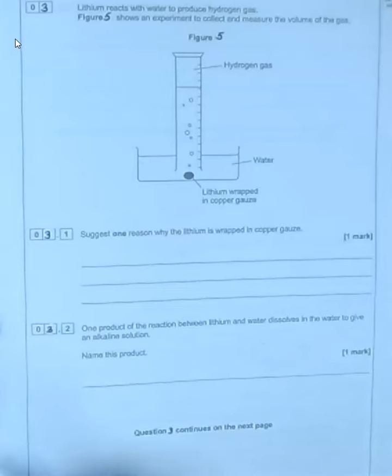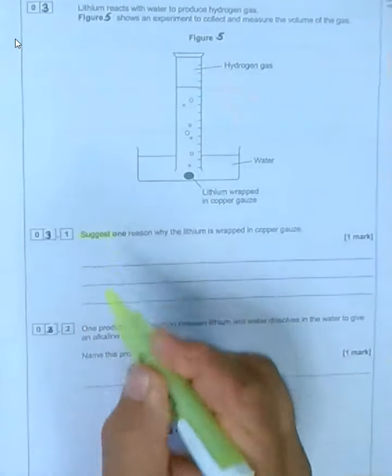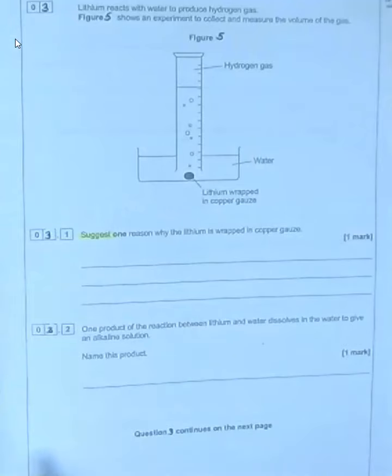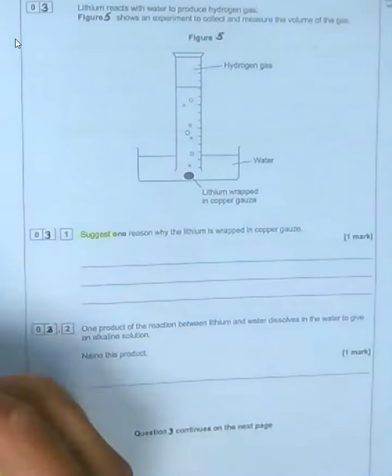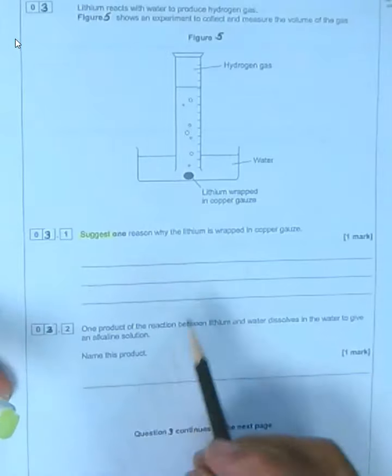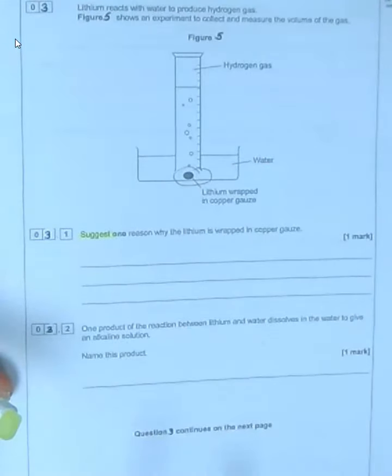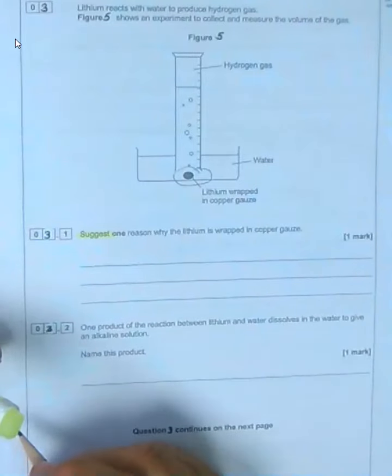Now a good tip here is to look straight to the question. What are we being asked to do? Suggest is the command word that I'm highlighting. It means have a decent stab at coming up with a reason why the lithium is wrapped in copper gauze. So I would be thinking here, facts about lithium, group 1 metals, they float. So if you look in this diagram, the fact that the lithium is down here is unusual because normally it would be floating on top of the water, and so the copper gauze has made the lithium sink.